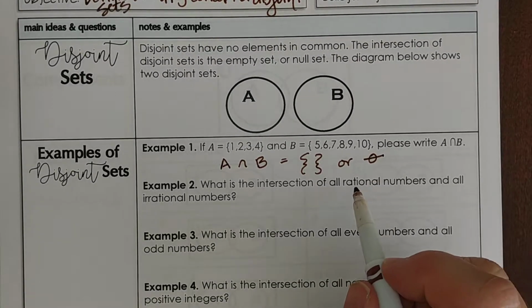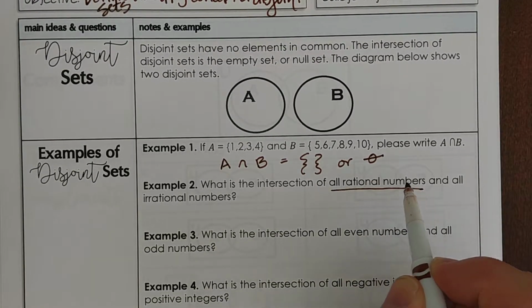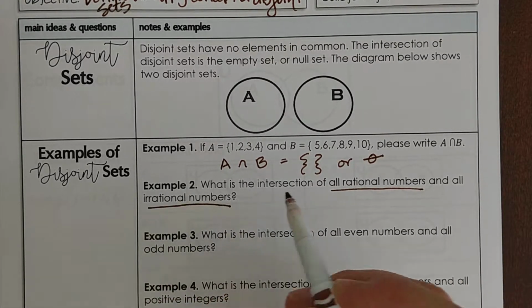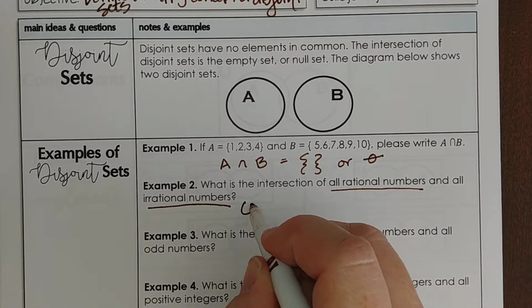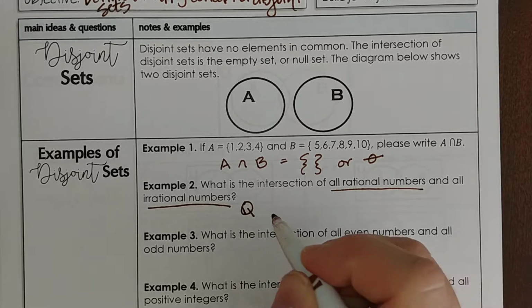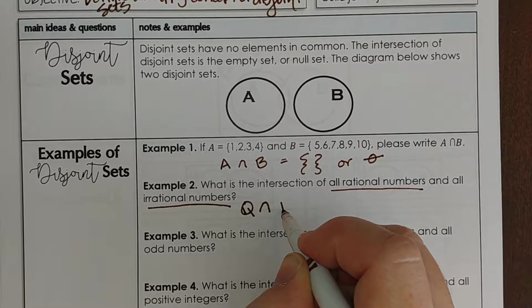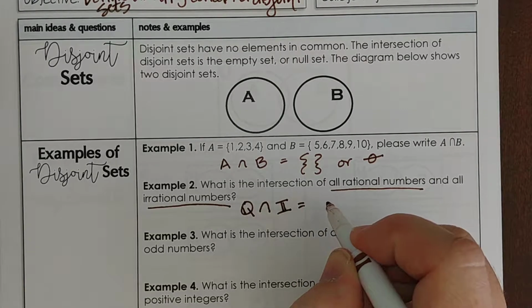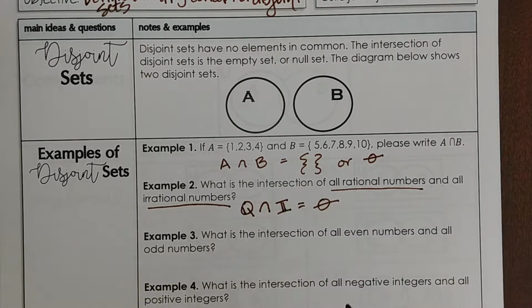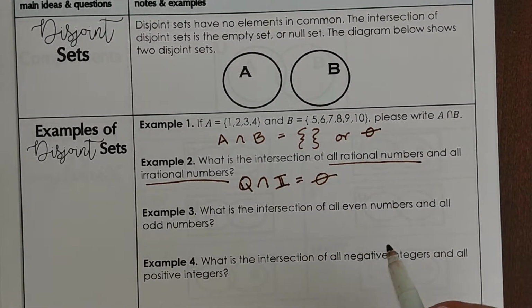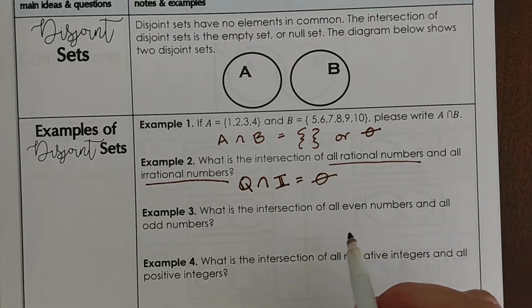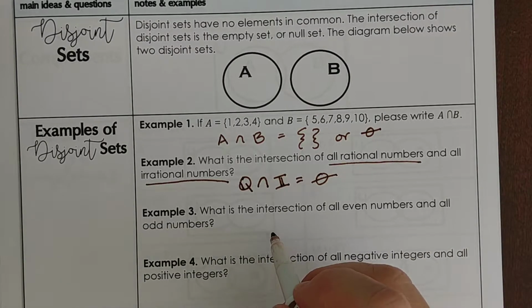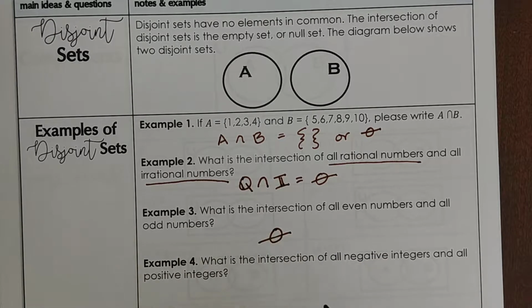The intersection of all rational numbers and all irrational numbers, in other words, rational numbers intersected with irrational numbers, is also the null set. The intersection of all even numbers and all odd numbers is also the null set.